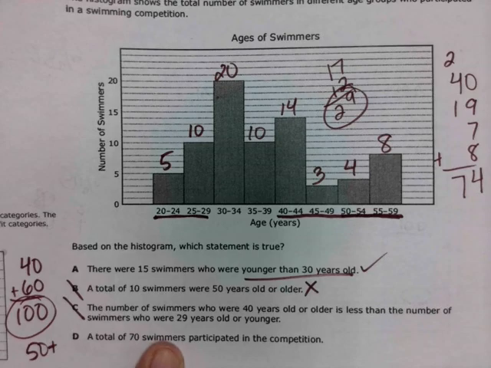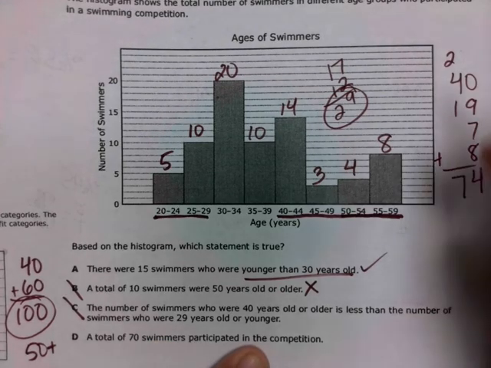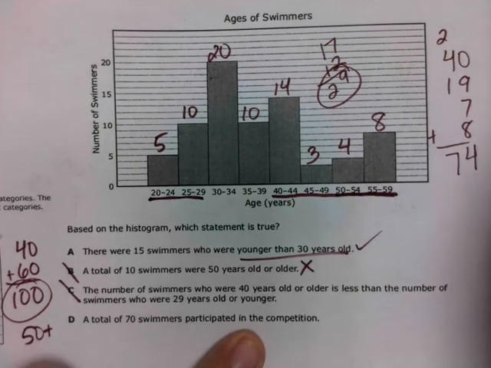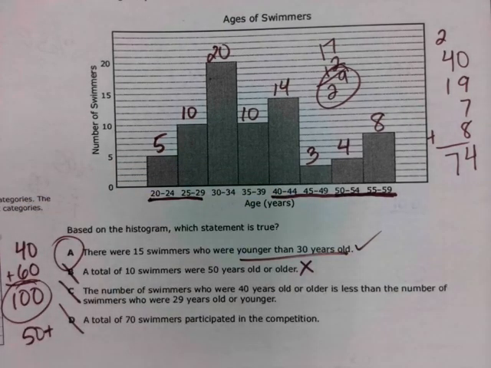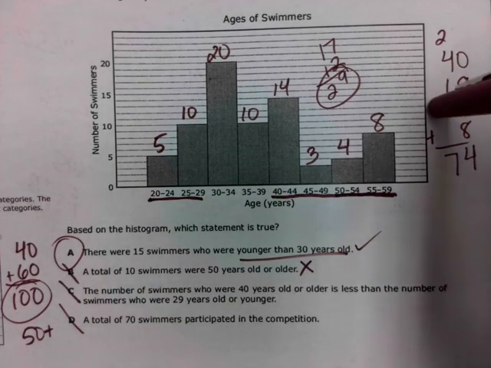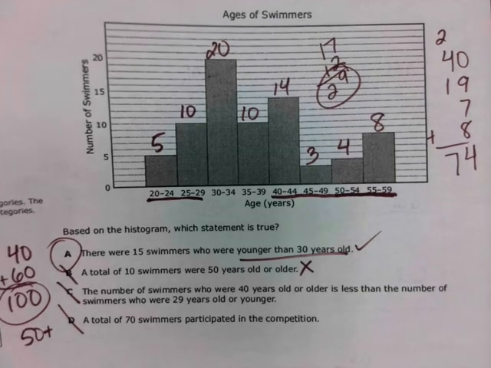A total of 70 swimmers participated in the competition. Oh, we already did that. Total was 74, not 70. So that is incorrect. So the correct answer was A. So it does help. It saved us a little bit of time there at the end by doing that to begin with. All right, we're almost done. We have 2 more we're going to look at really quickly.